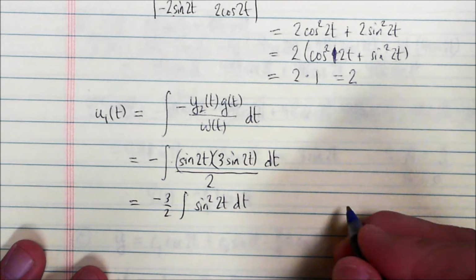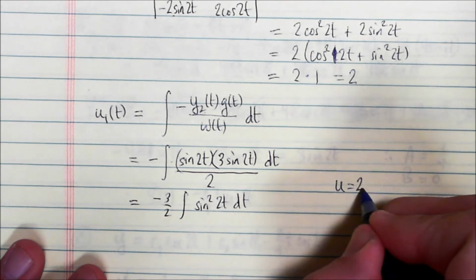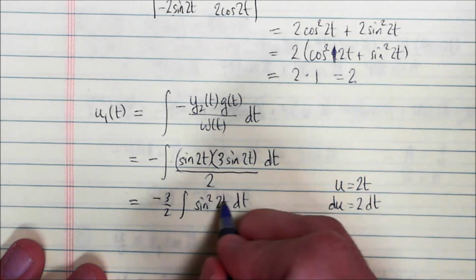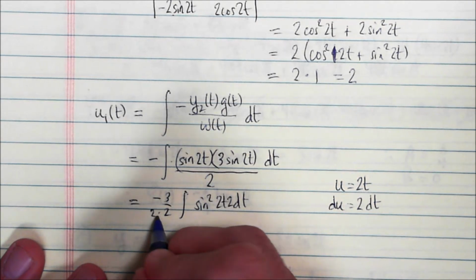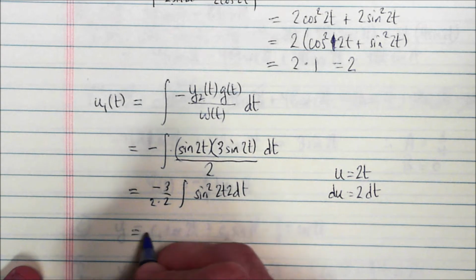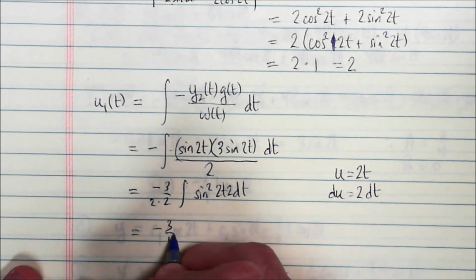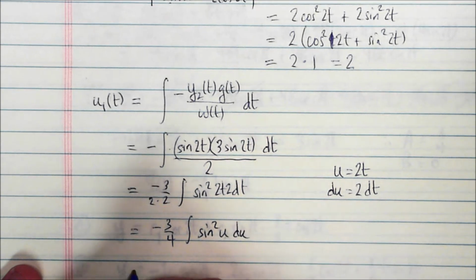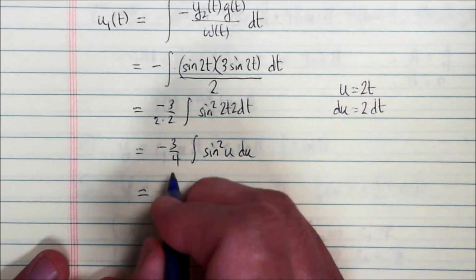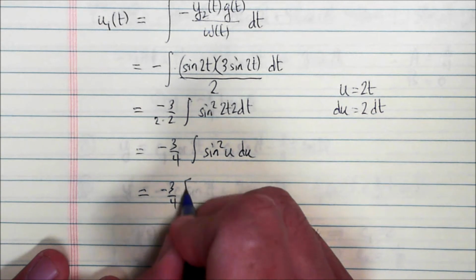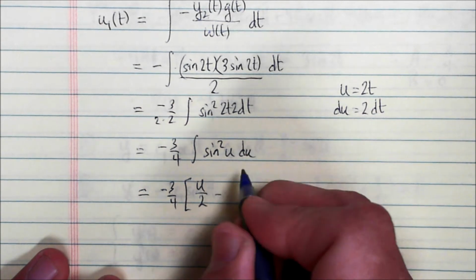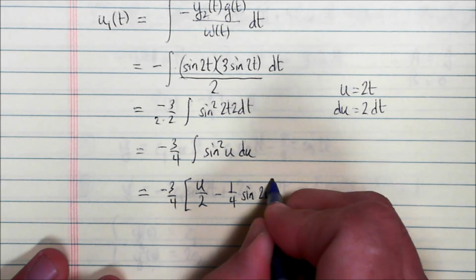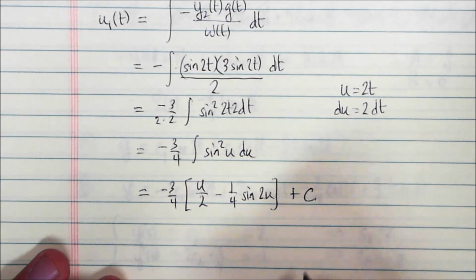For this I'll use a u substitution. U is equal to 2t. Du is equal to 2 dt. So I'll need an extra 2 here, an extra 2 downstairs. So I get negative 3/4 integral sine squared u du. And there's a formula for that. Negative 3/4 times u over 2 minus 1/4 sine of 2u plus the constant c1.